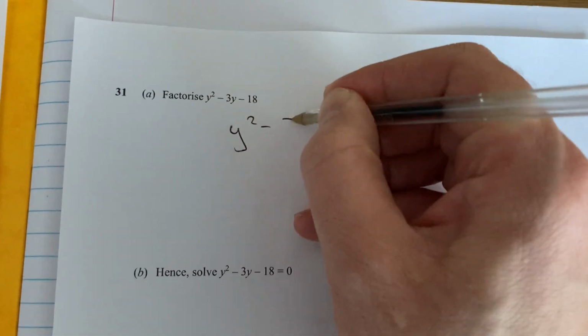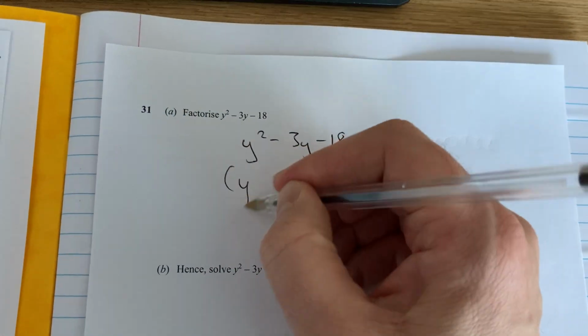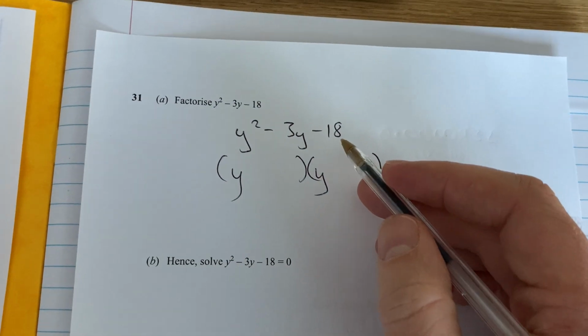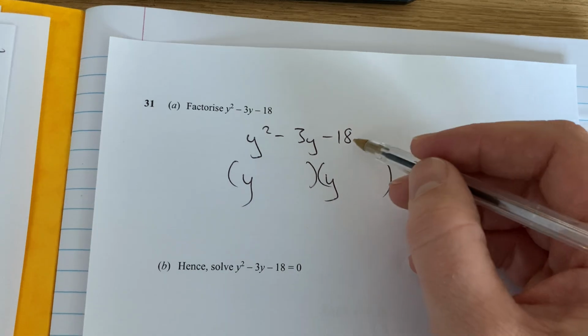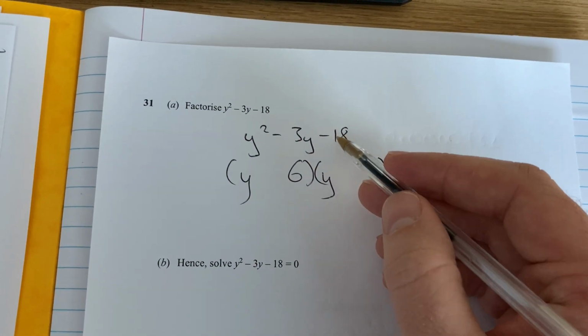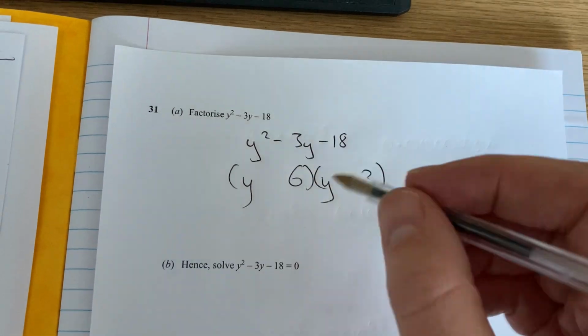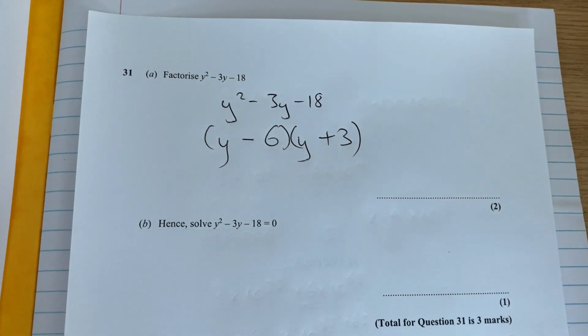So y squared minus 3y minus 18, we've got to factorize this, get 2 brackets, put y into each of them. Factors of 18 are 9 and 2, but they don't have a difference of 3. 18 and 1 don't, but 6 and 3 do. That's negative, so the signs must be different, but that's negative, so the larger one must be negative. So it's y minus 6, y plus 3.